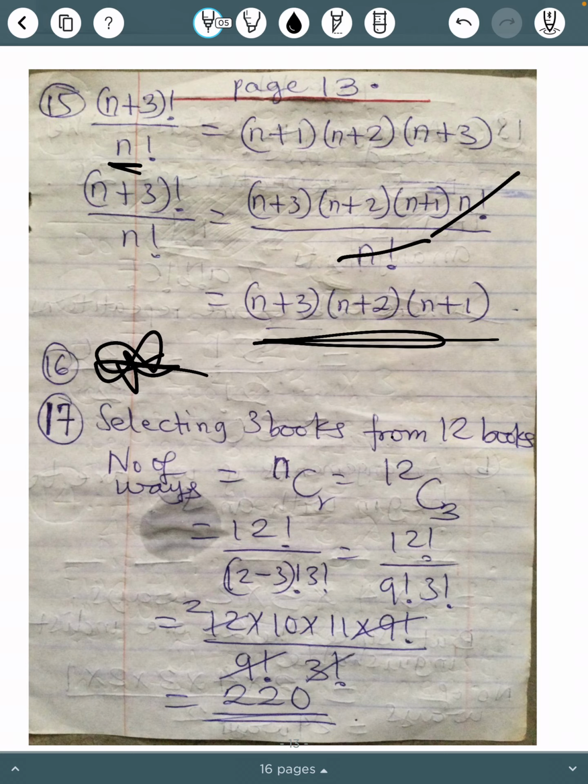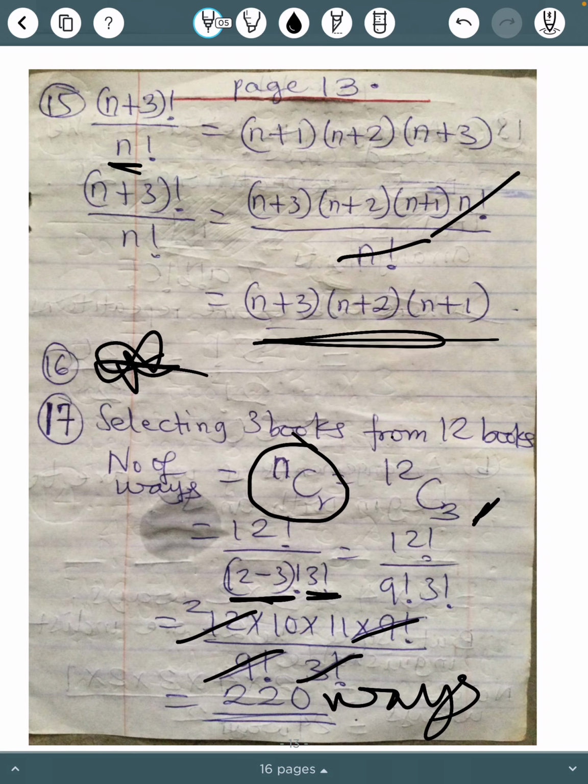Then number 17 says, in how many ways can 3 books be selected from 12 books? That's straightforward, pretty simple. Number of ways of choosing r items out of n items is n combination r. So choosing 3 books from 12 is 12 combination 3. That's 12 factorial over 12 minus 3 factorial times 3 factorial. That will give you 9 factorial here, and you simplify, divide. 3 factorial is 6. So what I've done here is 6 in 12, 2, then 220 ways. There will be 220 ways of doing that.